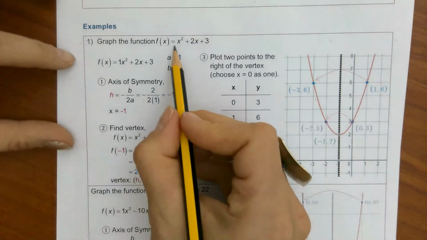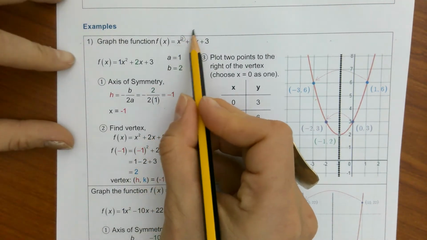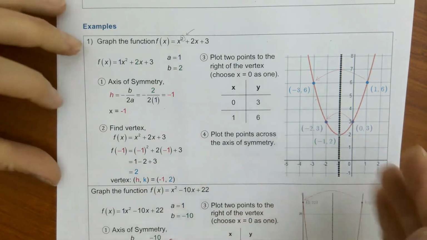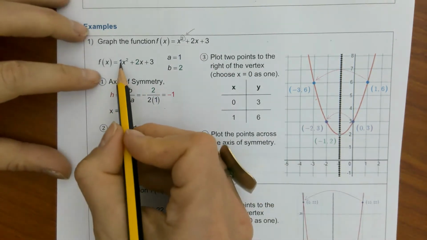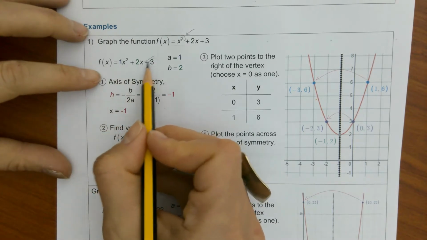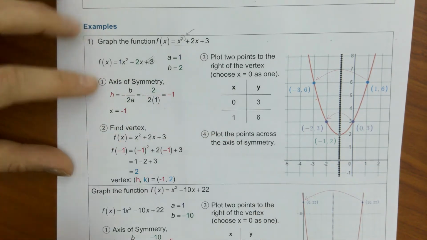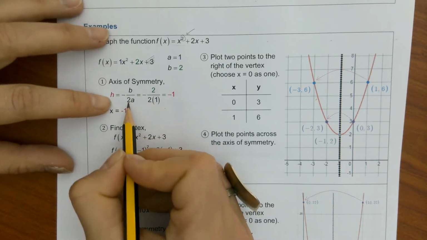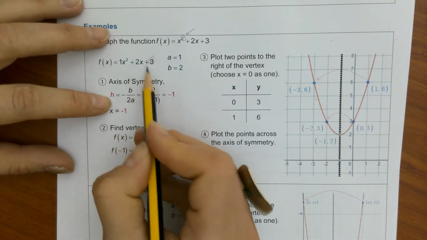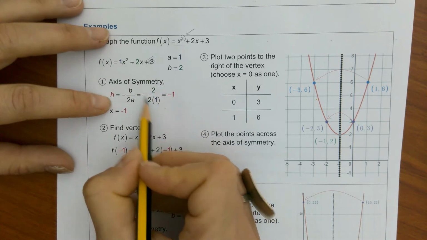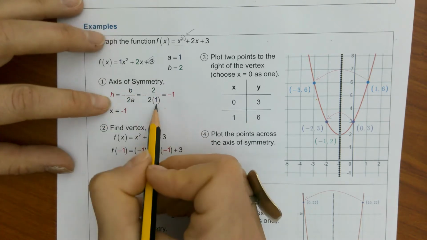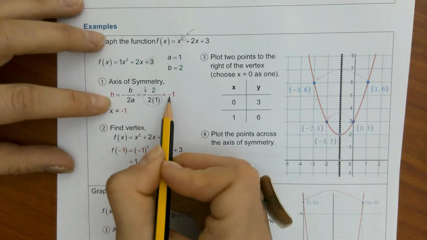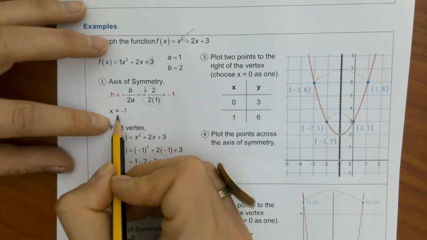Okay, so let's look at a little example. I'm given this function. It has a 2 here, and that's my biggest exponent, so I know it's a quadratic function. This is a, this is b, this is c. We don't care about c. If I want to find my axis of symmetry first, I just go negative b over 2a. So b is 2, 2 times a is 1. If I put this in my calculator, there's a negative there, it's negative 1. So my axis of symmetry is negative 1.